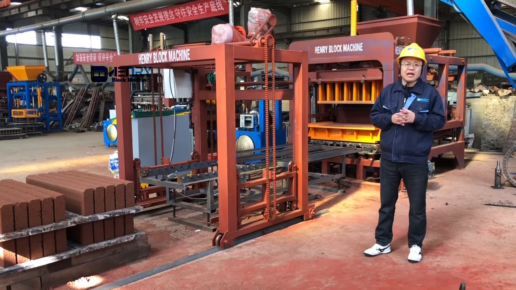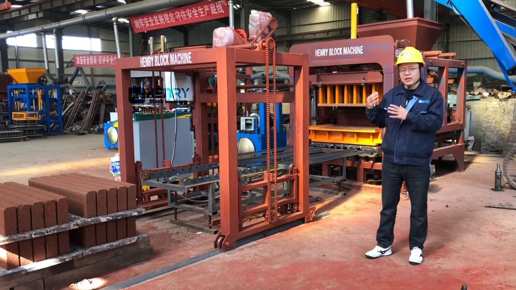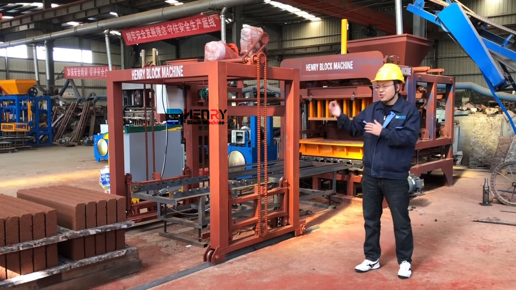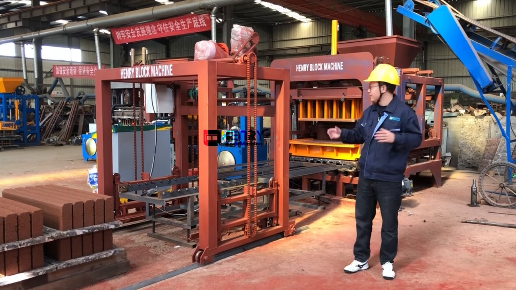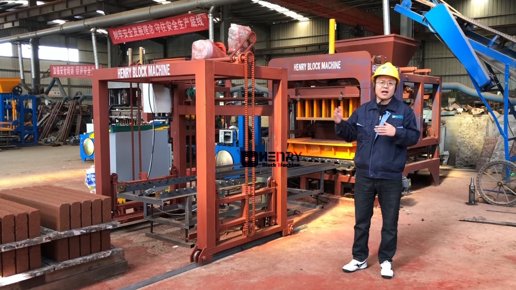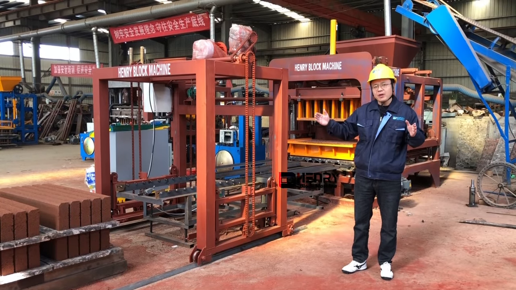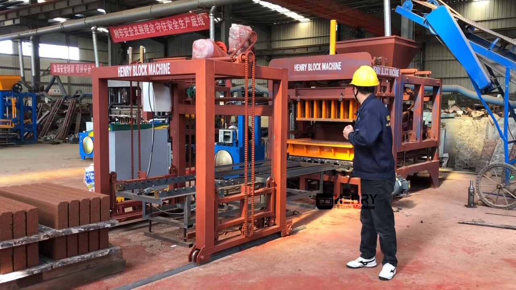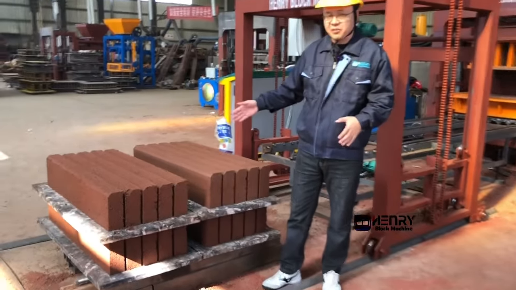This particular model is our QT5-15. You know why this machine is a suitable model for clients to produce such long curbstone? It is because we customized the mold area to be longer, so the mold size can compare with a much bigger block machine. What I mean is the mold area will be more than 1,000 millimeter long. Okay, I just want to show you the curbstones we just finished producing.